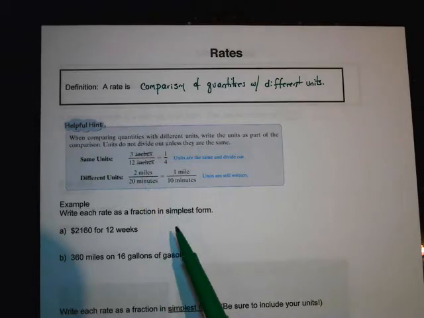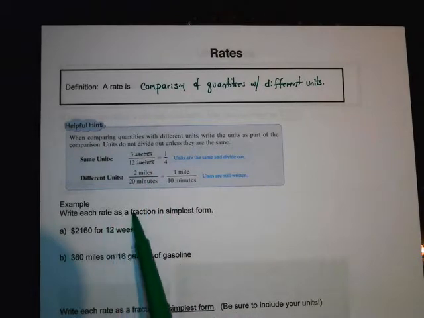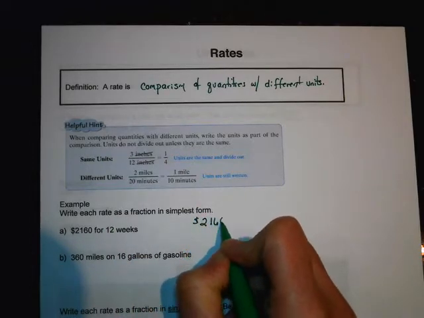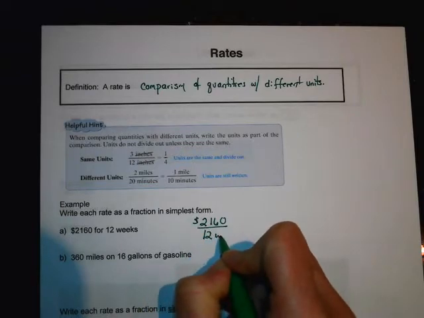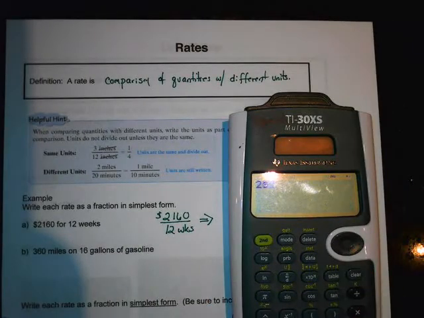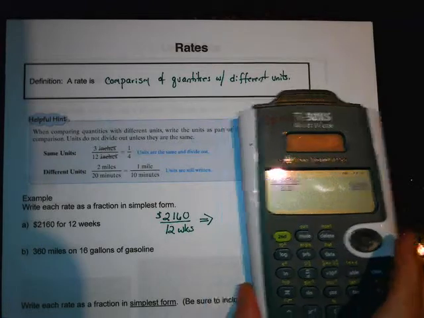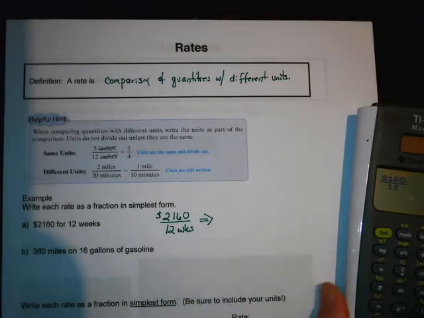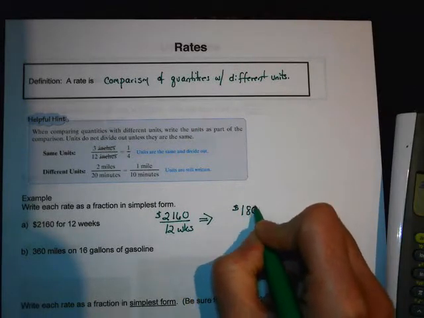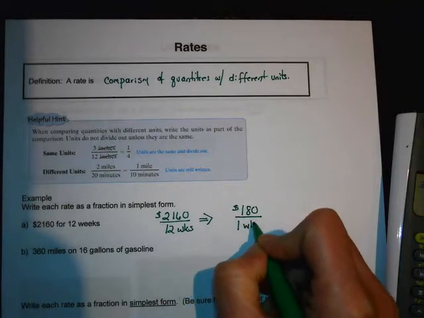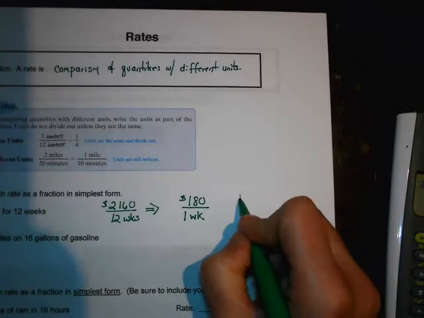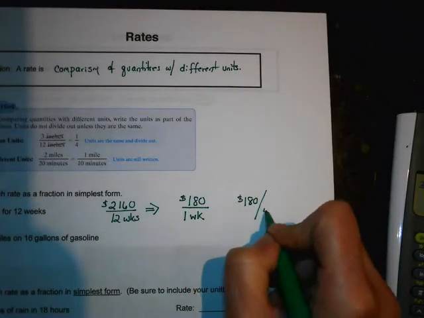So that's called a rate, and you can't cancel the units. So it says write each rate as a fraction in simplest form. Okay, so we're going to make $2,160 for 12 weeks. So as a fraction in simplest form, we're going to pop that into our calculator, and then we need to keep the units. So I know my calculator says 180. So 180 goes on the top, and then 1 week's going to go on the bottom. You still need a fraction, right? Or oftentimes it's kind of conventional to write it like this. So it's $180 per 1 week.